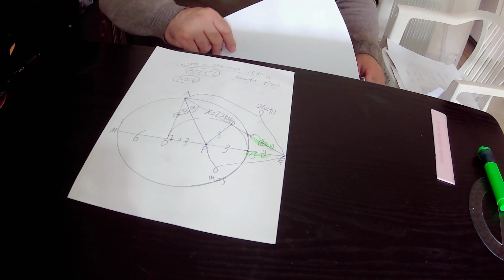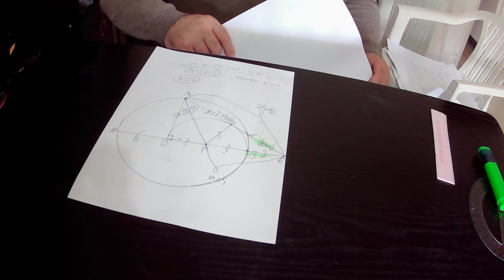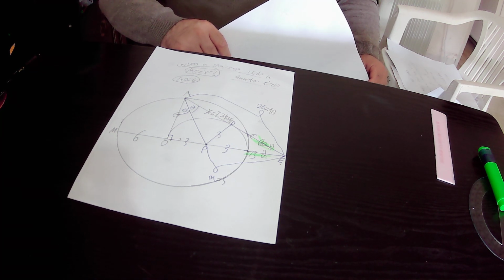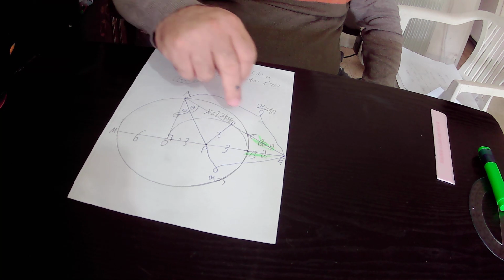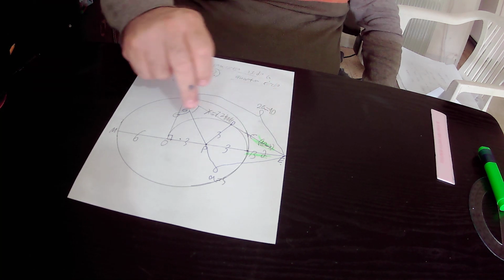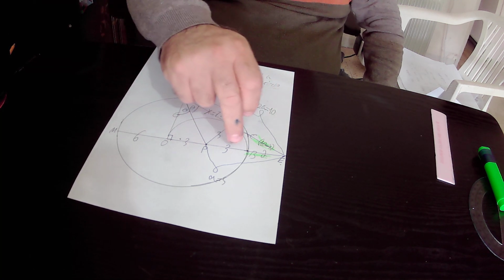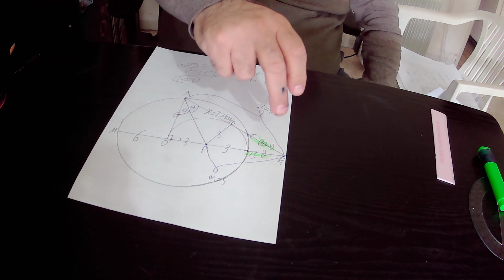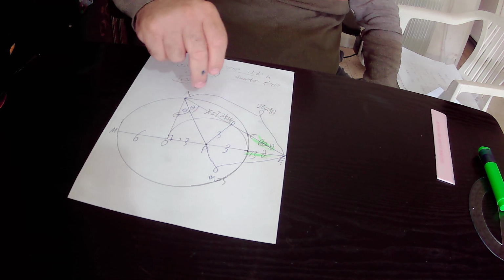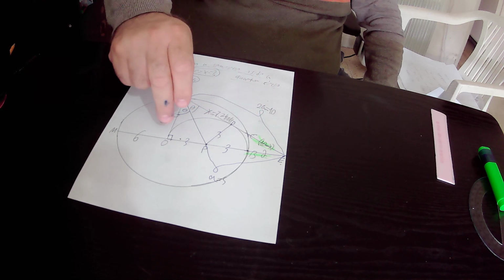Then we did another construction in the second method. We extended line segment AC by a straight line, and we extended line segment OB by a straight line until they intersect with each other at point E. Point E is the intersection point of the extended line segment AC and the extended line segment OB.